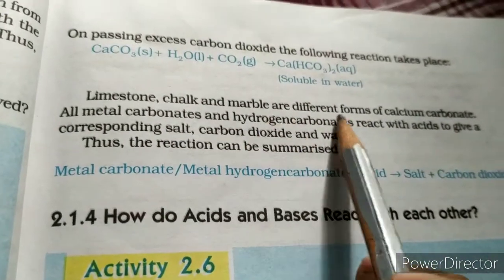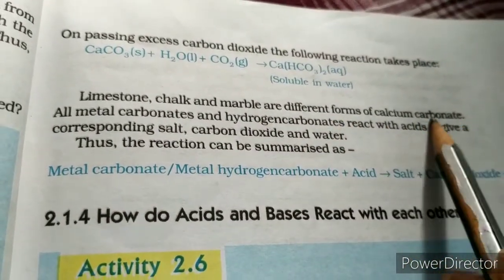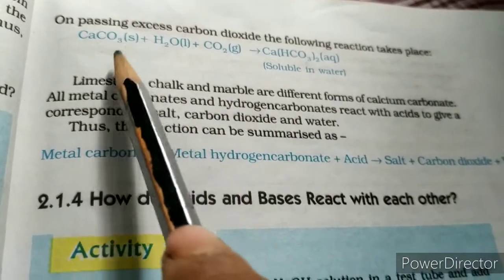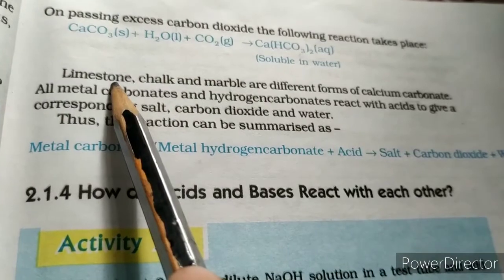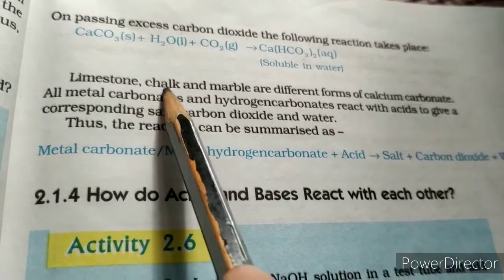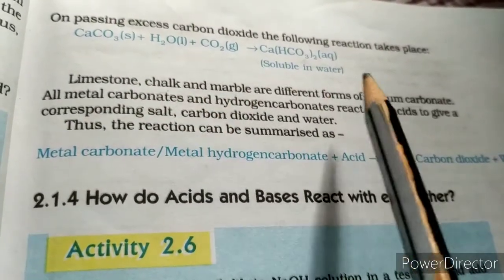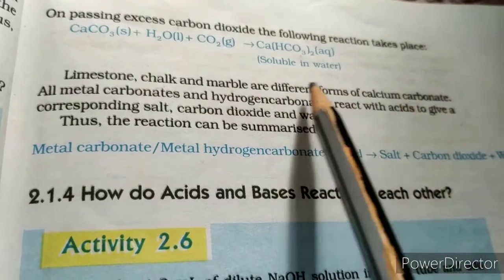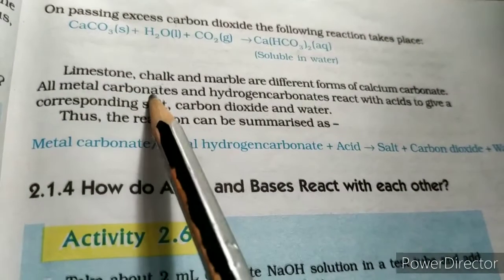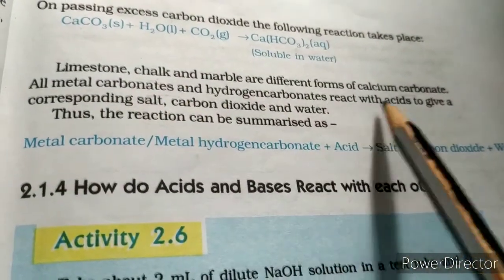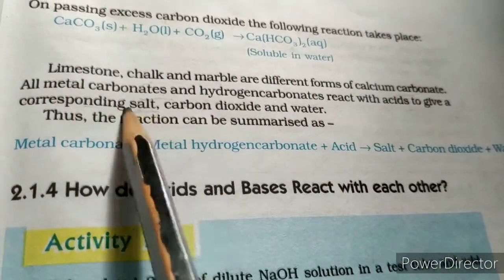Okay, it is written that limestone, chalk and marble are different forms of calcium carbonate. Marble is calcium carbonate, limestone is calcium carbonate, chalk is calcium carbonate, but they are different forms; their composition is a little different. So all metal carbonates and metal hydrogen carbonates react with acids to give the corresponding salt.